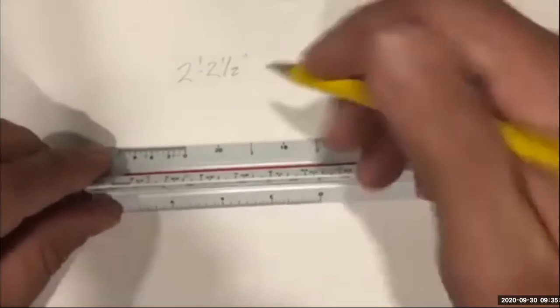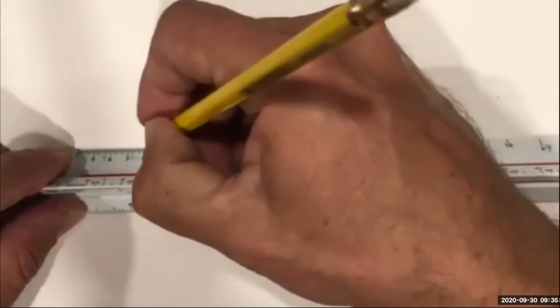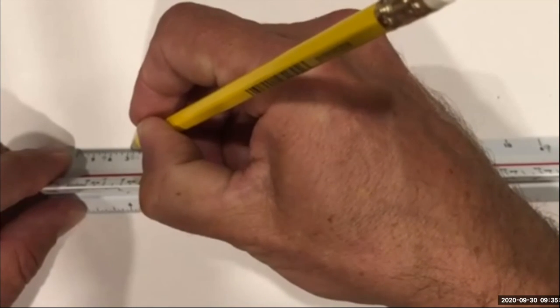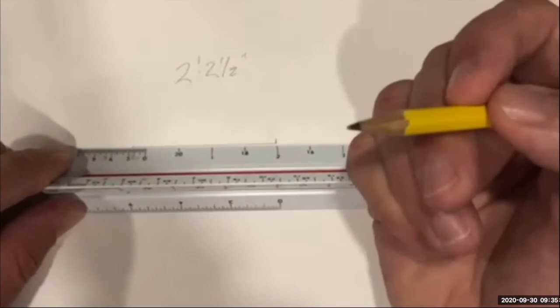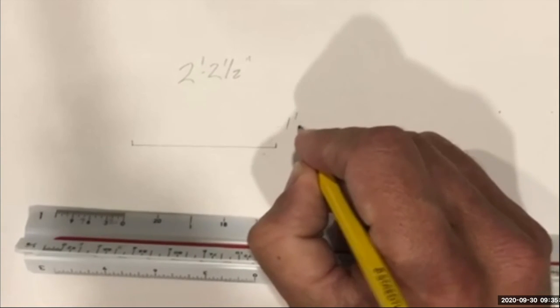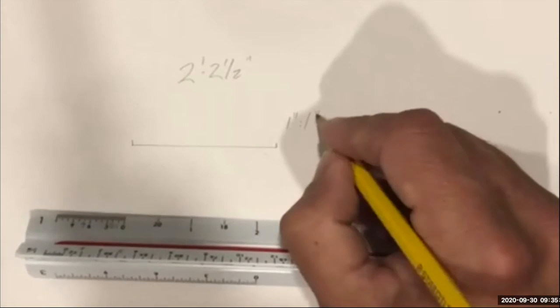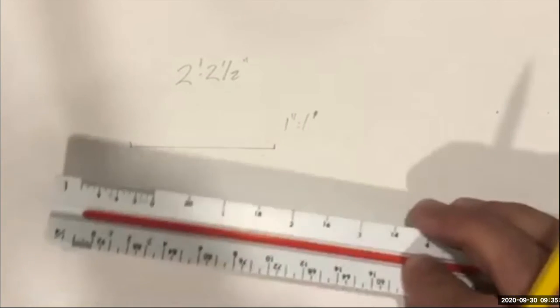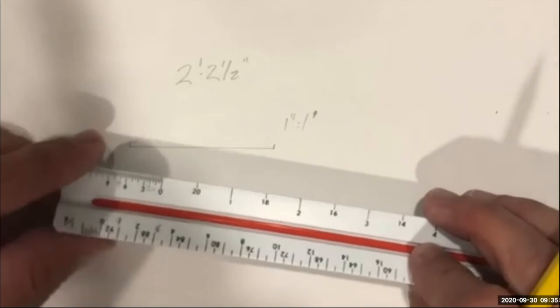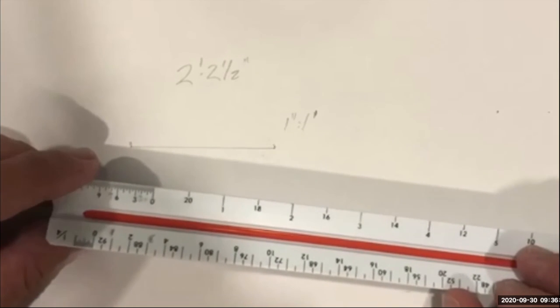All right, so let's do 2 foot, and I'm gonna break my own rule and go 2 1/2 inches. So you can see it's really almost like the thickness of my pencil. All right, so there's 2 foot 2 1/2 inches in a 1 inch scale. 1 inch equals 1 foot. So that's really tiny. Let's try and do 2 foot 2 1/2 inches in a 1/2 inch scale.